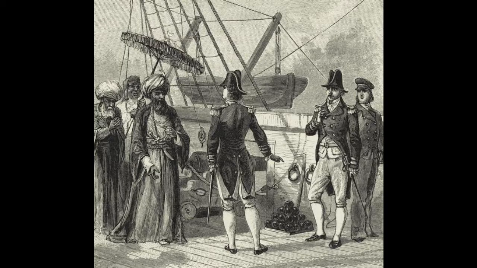The capture of Derna helped give American negotiators bargaining power to obtain the release of hostages and the end of the war. Given the fall of Derna and the constant blockade and raids, Tripoli signed a treaty ending the conflict on June 10, 1805. This included a swap of prisoners between the two sides.